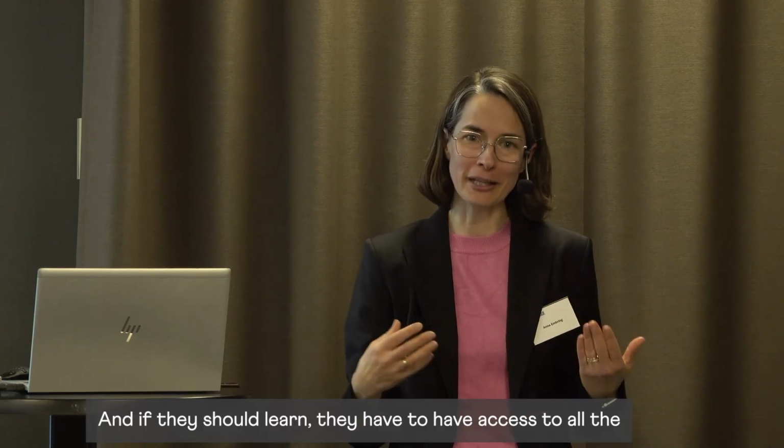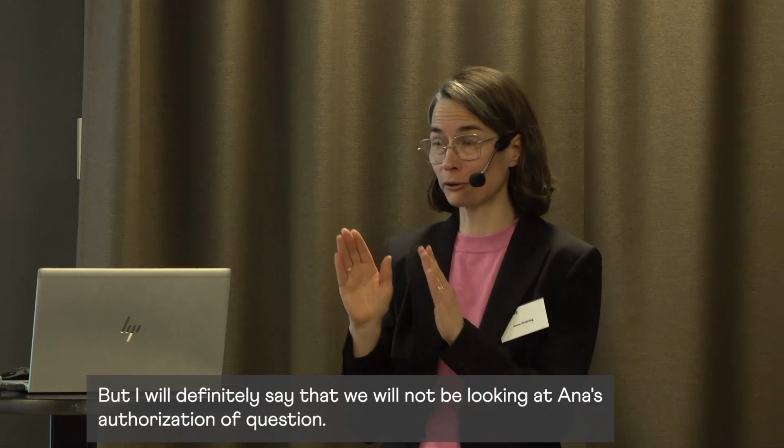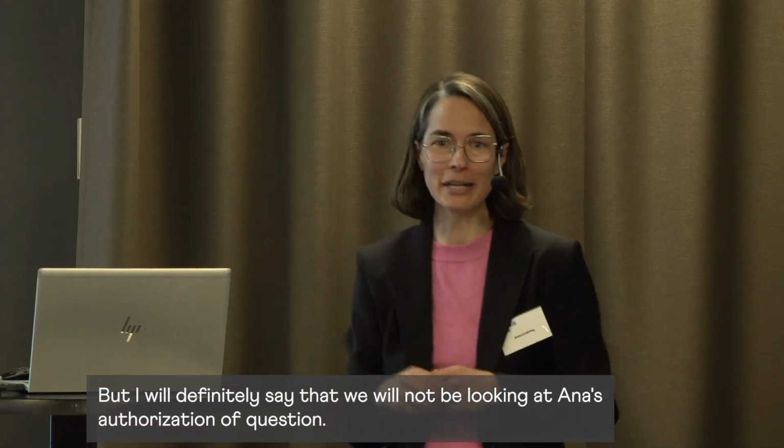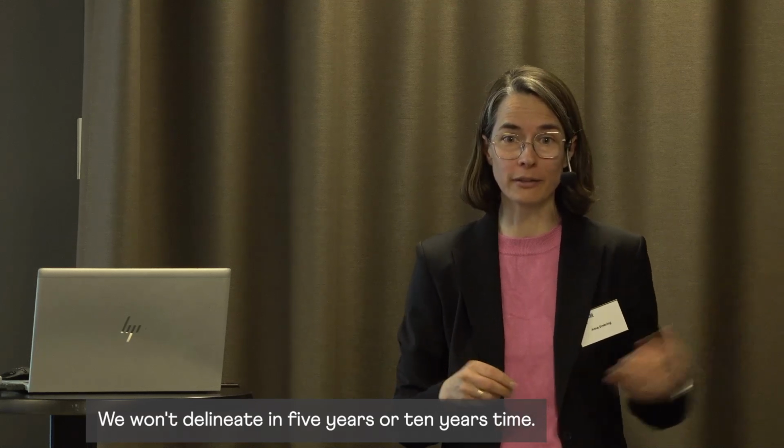And if it should learn, it has to have access to all the imaging data, and that's a legal problem. But I will definitely say that, looking at radiation oncology, we won't delineate in 5 or 10 years' time. We will just review.